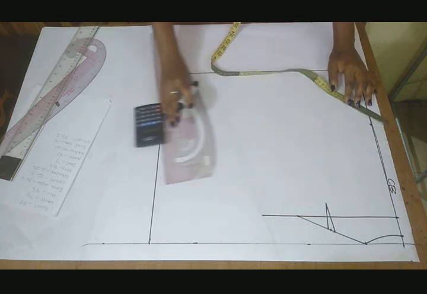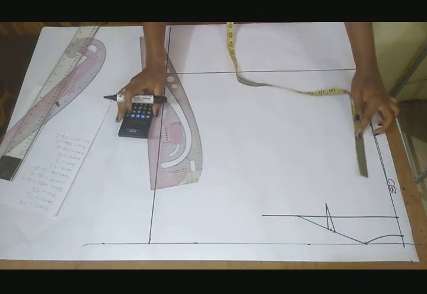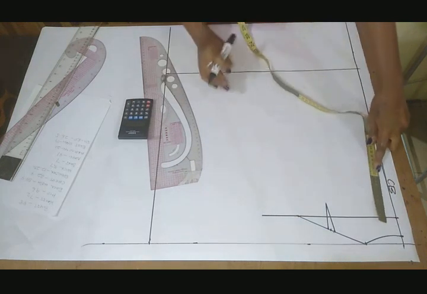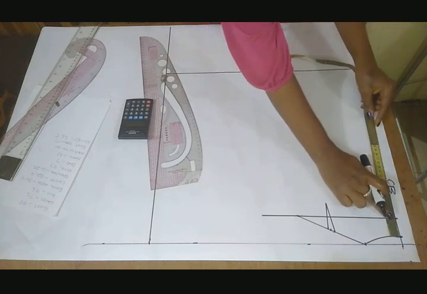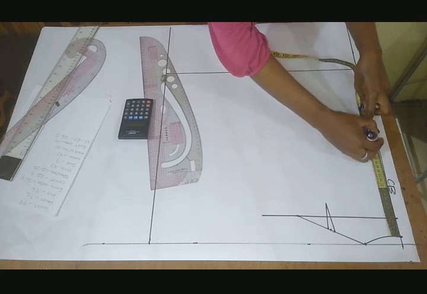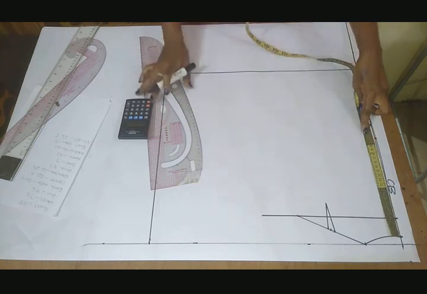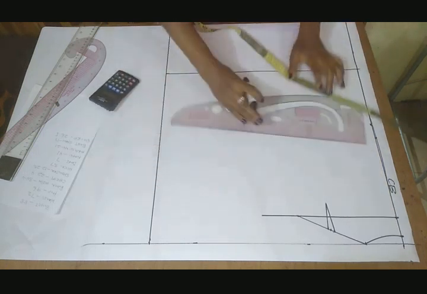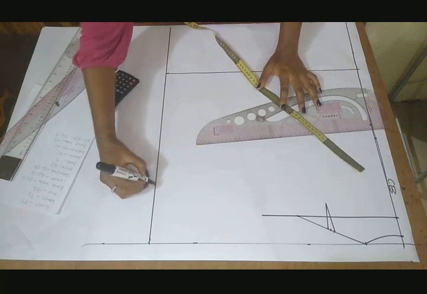All right, so the next thing now is I'm going to be taking the arm side measurement. The arm side I'm working with is 21 cm. So I'll add 0.5 as is. So 22. I'm going to take it from the nape point. So I have 21.5. So I want to connect it. This will be the center front.